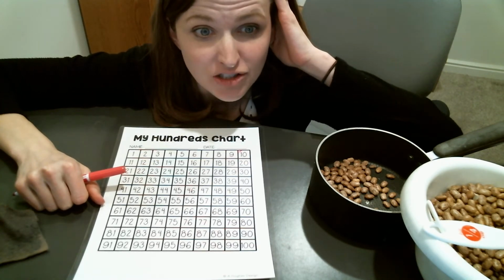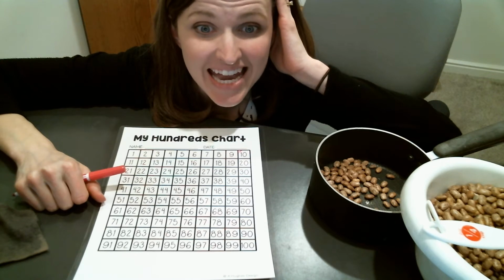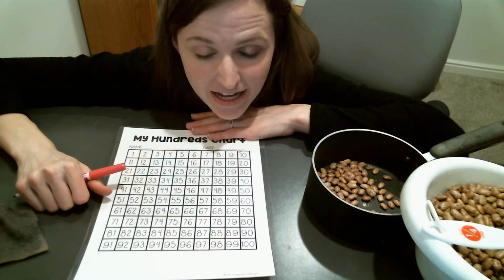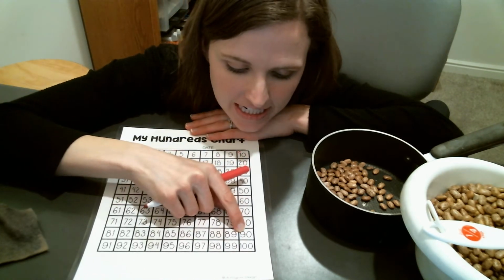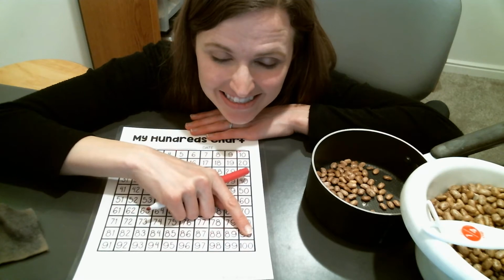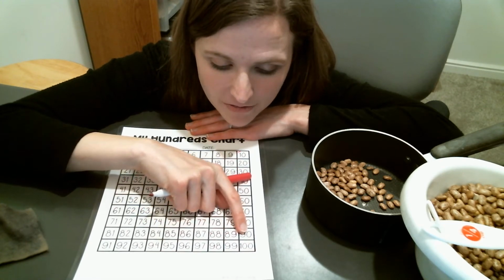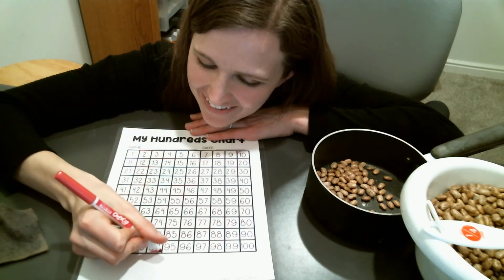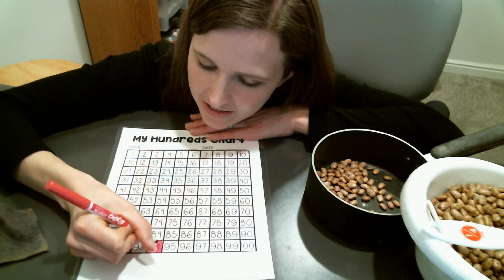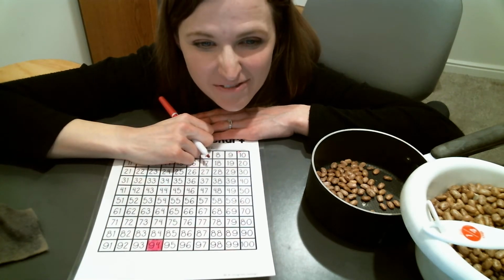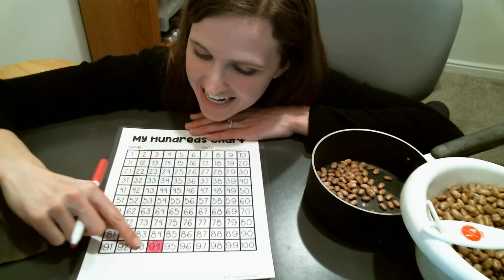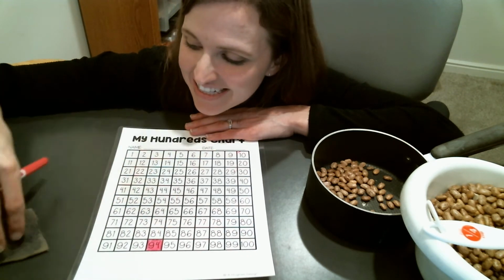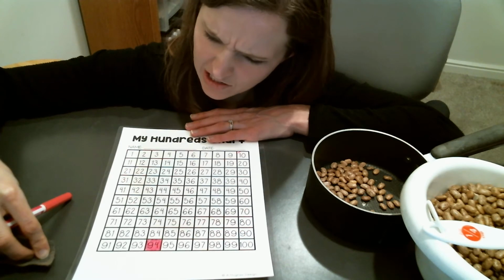Well, I can look on the hundreds chart. 94 has 9 in the decade part. So I can find the number 9 for the tens. 90, right? There's my decade 90. And then I go on from there. 91, 92, 93, 94. There we go. Here is 94. It has a 9 for the tens spot and a 4 for the ones. It is 94. Hey, look at that.